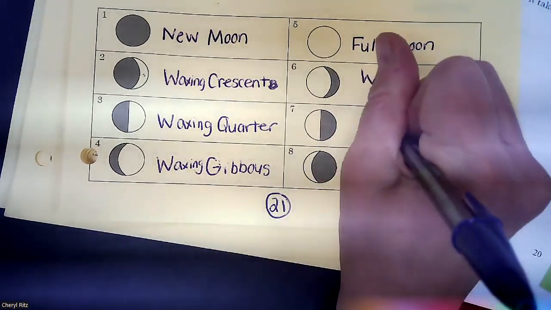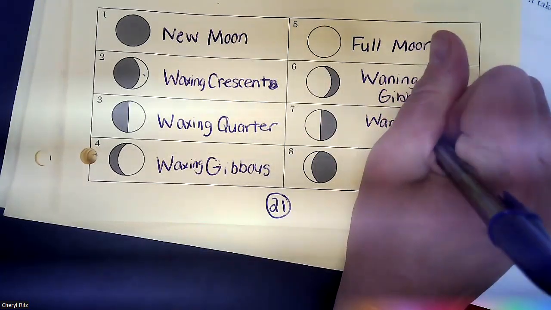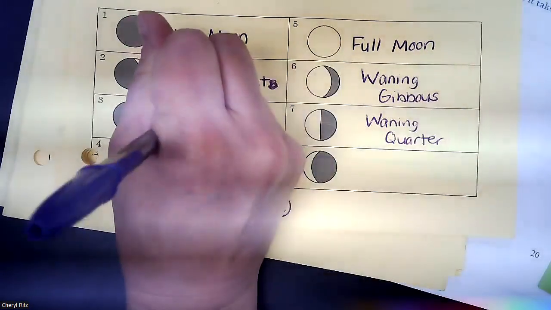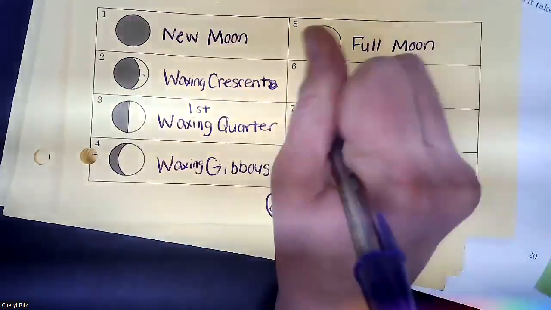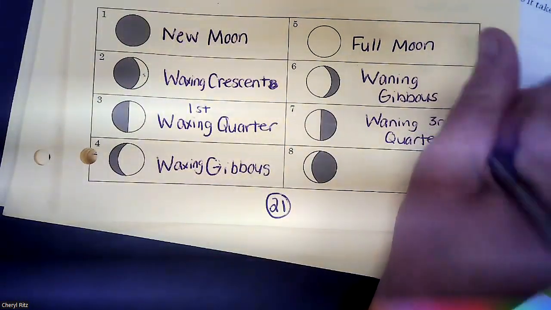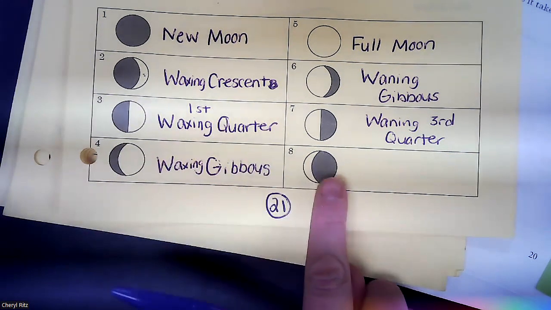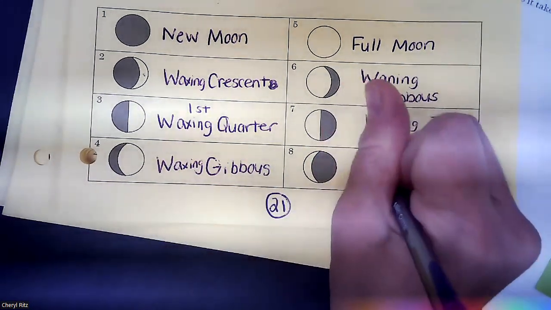Waning quarter. If you had already learned the phases of the moon correctly, this one would have been the first quarter, and this one is technically the third quarter. So if you know about the first and third, then go with it. If you don't know anything about them, just stick with waxing and waning, because the Regents is good with waxing and waning. And finally, what's this one? Waning crescent. Waning crescent, yep.